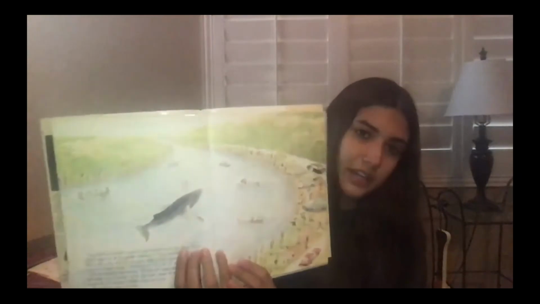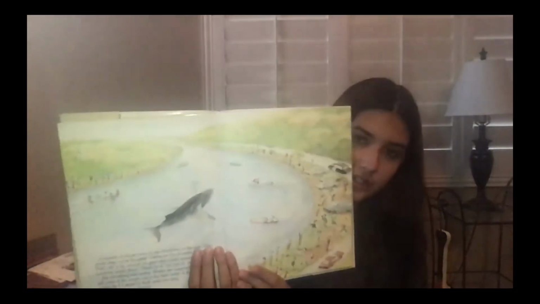So no, Humphrey's in trouble. This is Humphrey right here. He is in the Sacramento River. Something to know is humpback whales have to have the saltwater oceans to survive, not the rivers like he's in.